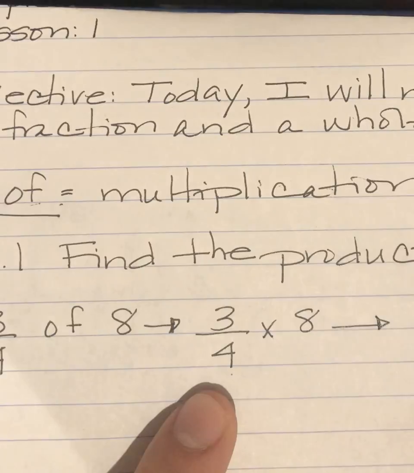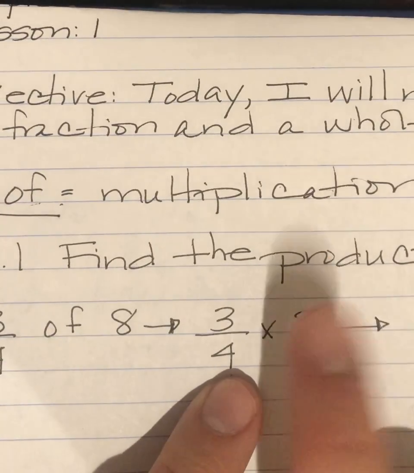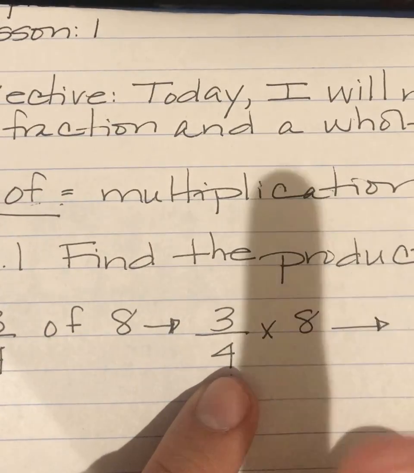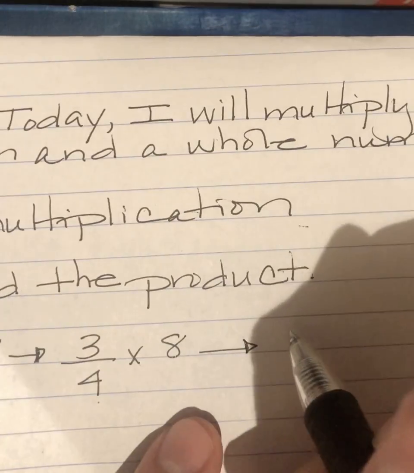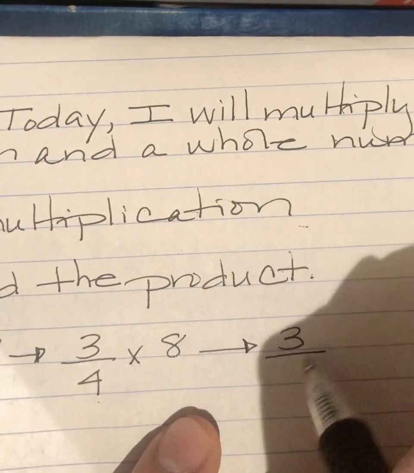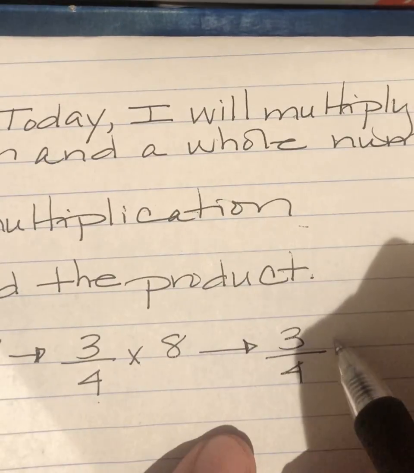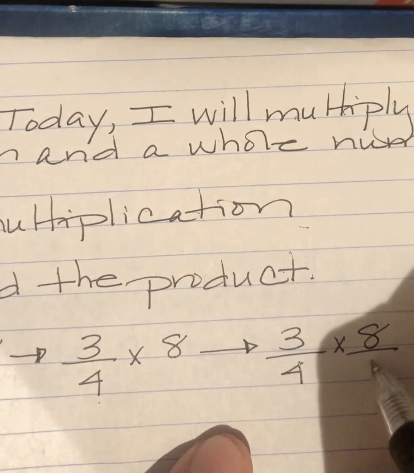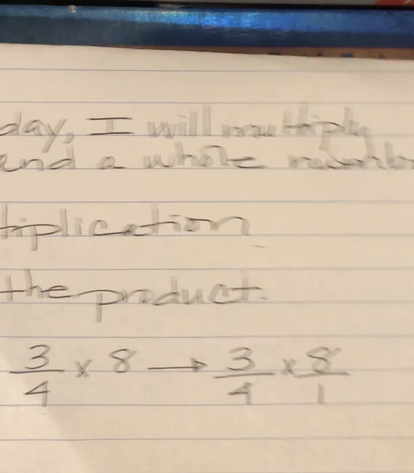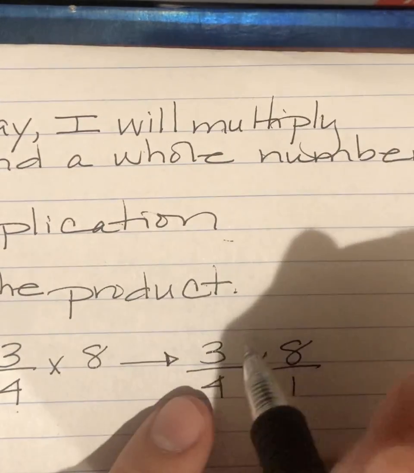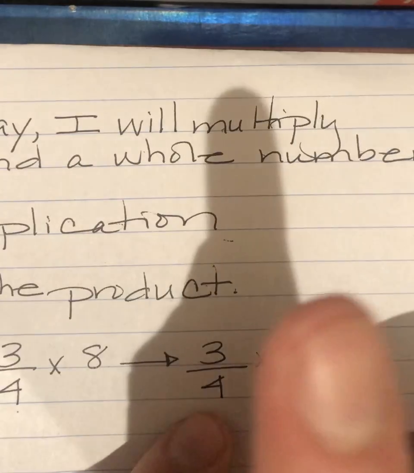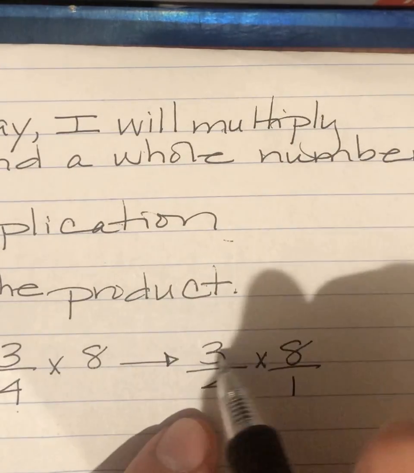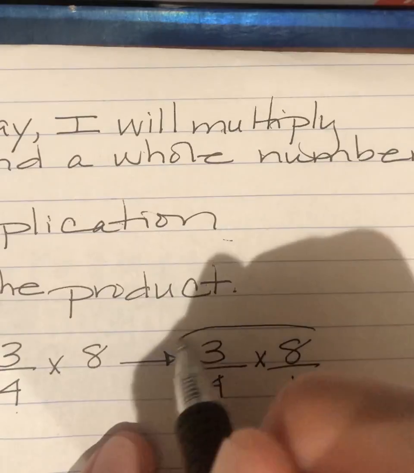So what I have to do is rewrite 8 as a fraction, which means I must place a 1 underneath. Now remember, before the benchmark, I explained that when we multiply fractions, you can multiply straight across.